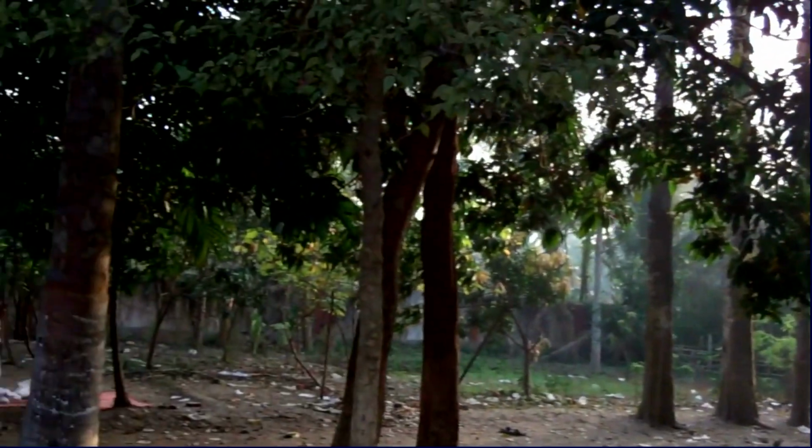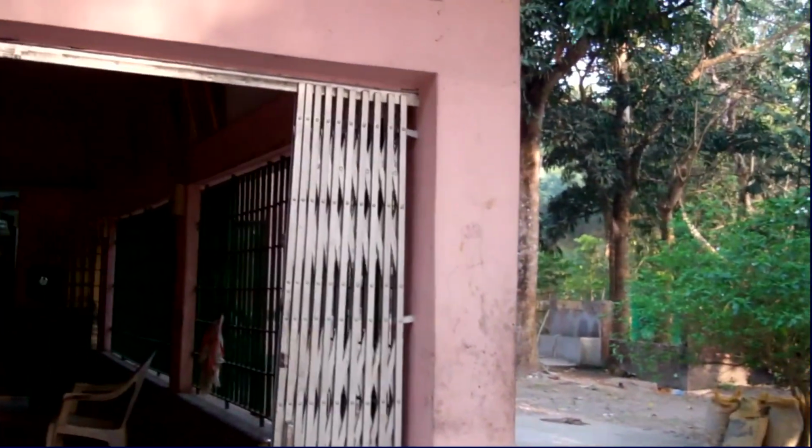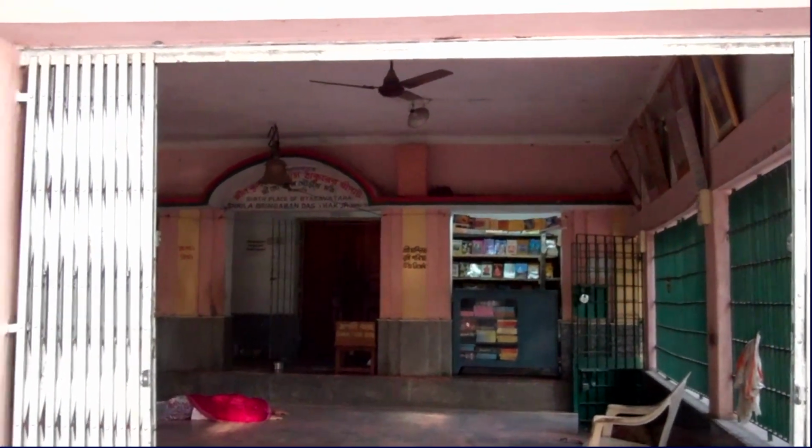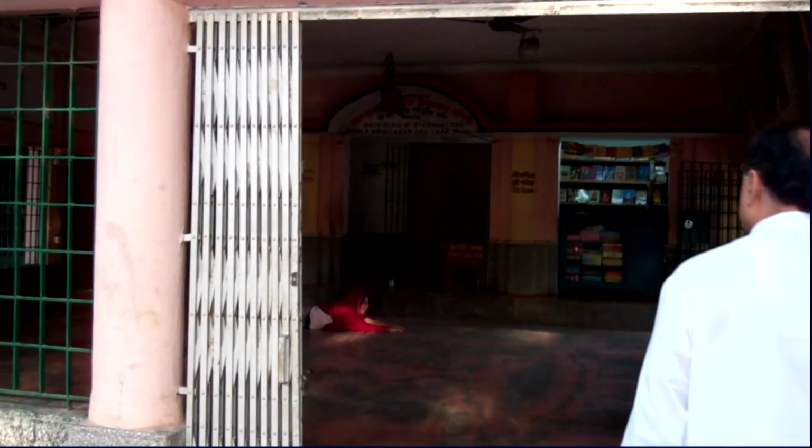This is Mamgachi, where Srila Vrindavan Das Thakur's birthplace is. Vrindavan Das Thakur is Vyasadeva, who wrote Sri Chaitanya Bhagavata.